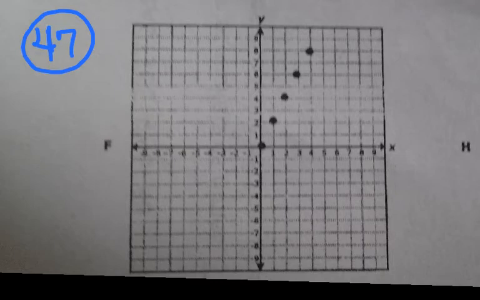Number 47 says, look at the points plotted on the grids below. Which graph does not, N-O-T, not represent a linear relationship between the variables, sorry. I'm hoping they have a question that is this easy on the STAAR test, because linear relationship, we all know, just means that the graph is going to make a straight line.